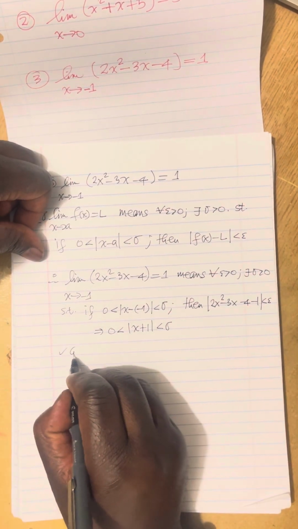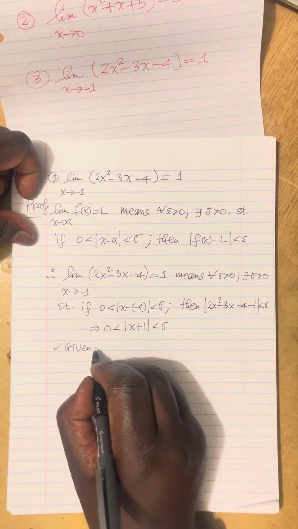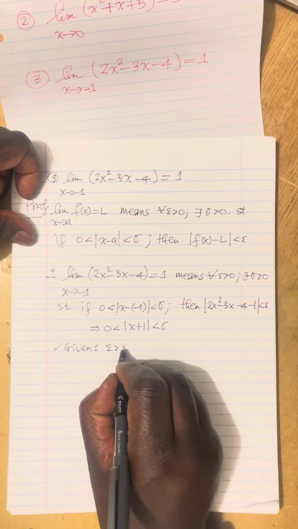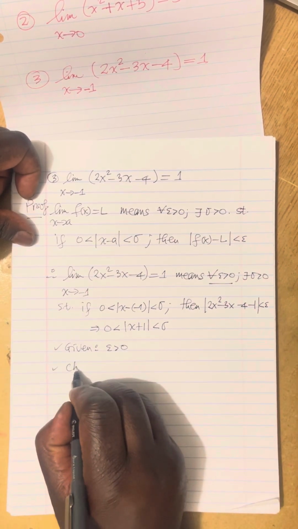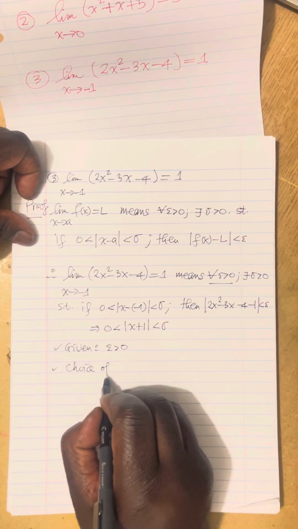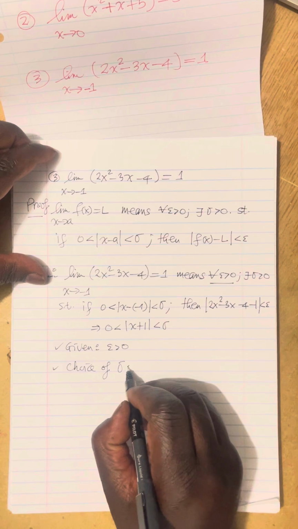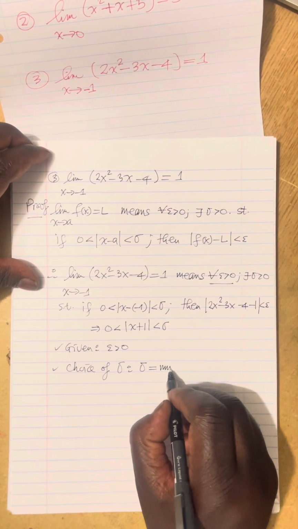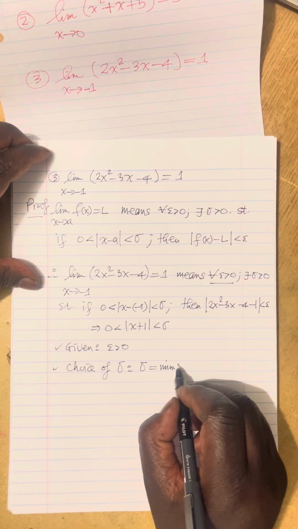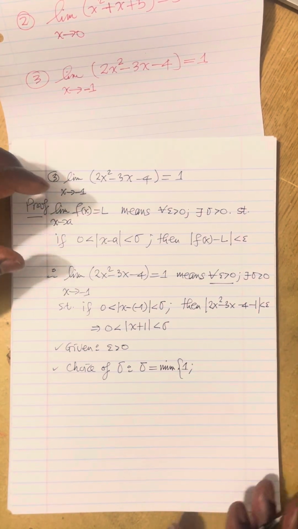So step number 1, given. What are we given? We're given that epsilon is greater than 0 over here. Next, we move to choice of delta. Remember, I've told you this is a quadratic expression. The choice of delta most likely is going to be the minimum of 1 and whatever choice of delta we're going to make.